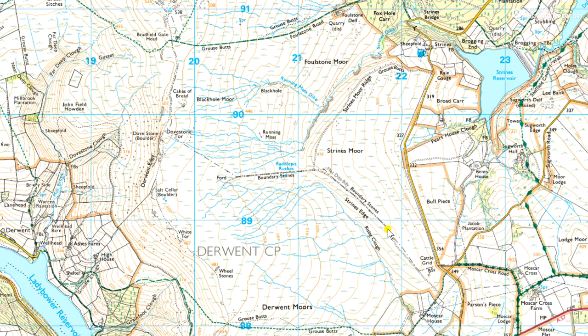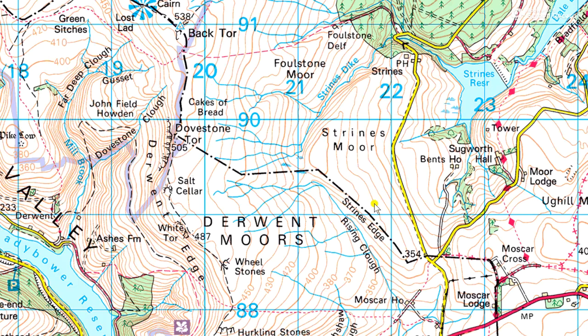Now this boundary stone thing is useful because if we were to look on the 1 to 50,000 map, so if I just change, and we're looking here, now that track isn't actually shown on the map, but this boundary line is.